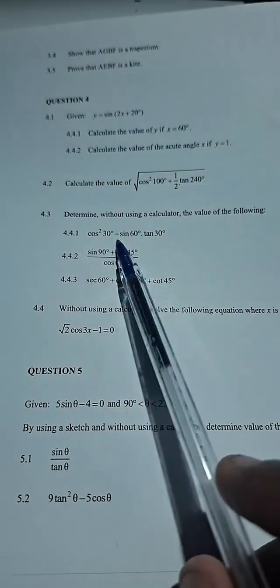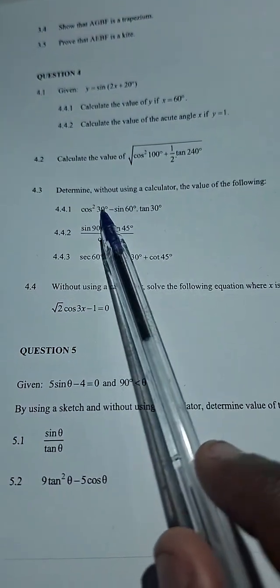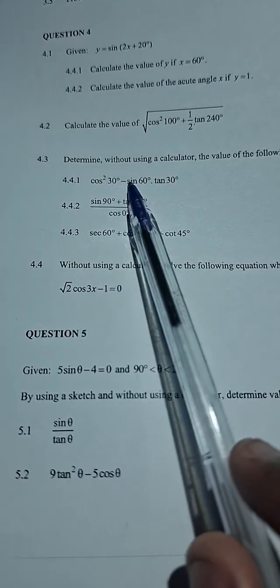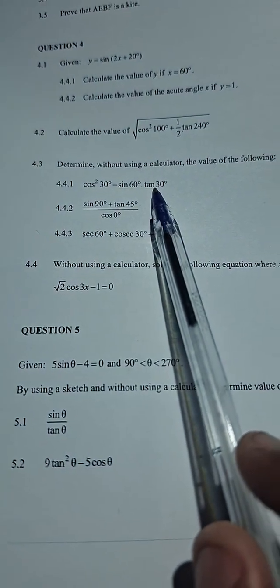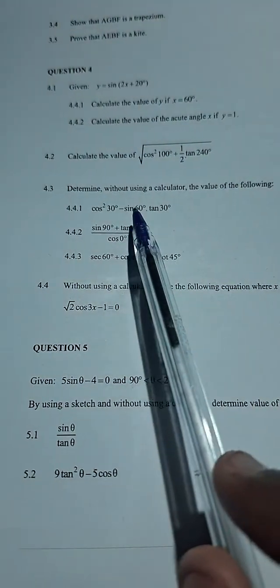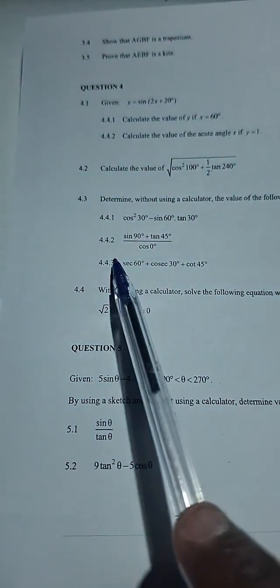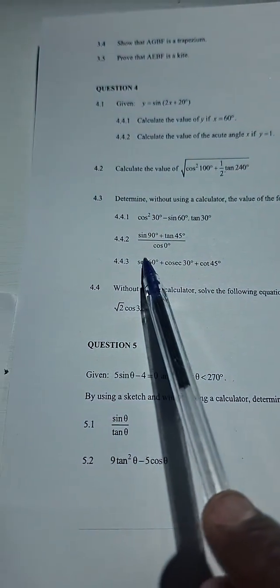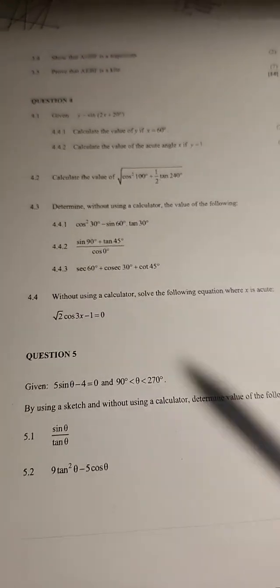Next question. Special angles. Okay, guys, special angles. Cos squared 30 minus sine 60 times tan 30. Determine without using the calculator the value of. Okay, so I'm just going to do 4.4.1 and 4.4.3. So let's start with 4.4.1.